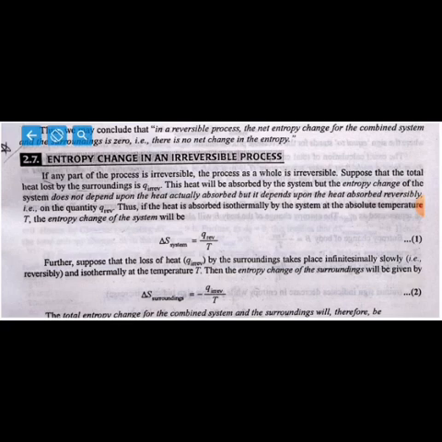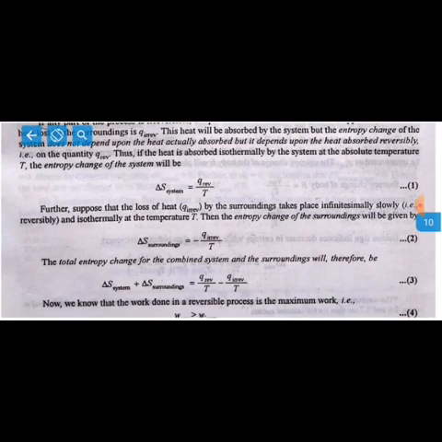That is equation 1. Further, suppose that the loss of heat Q irreversible by the surrounding takes place infinitesimally slowly, that is, reversibly and isothermally at the temperature T. Then the entropy change of the surrounding will be given by delta S surrounding is equal to minus Q irreversible divided by T. The total entropy change for the combined system and the surrounding will therefore be delta S system plus delta S surrounding is equal to Q reversible by T minus Q irreversible by T.